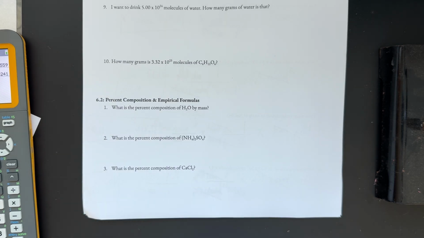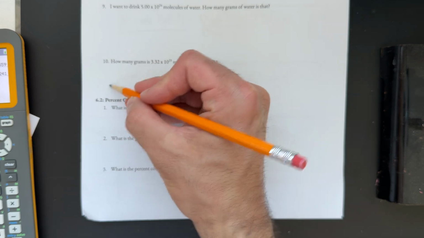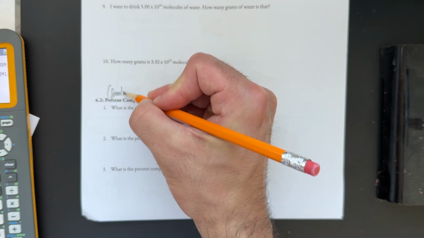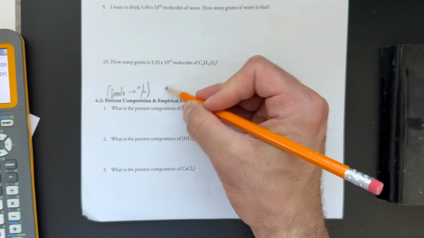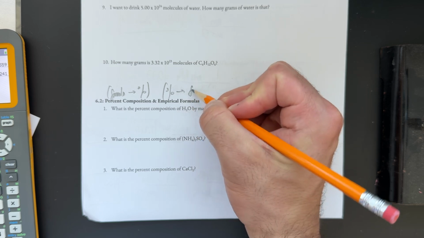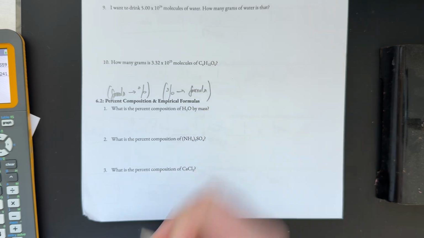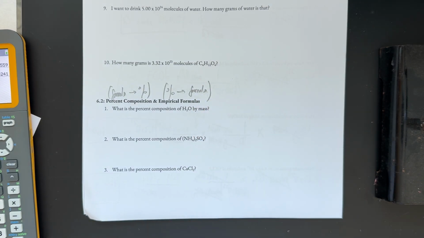But then we go on to percent composition and empirical formula. These are 2 different types of problems. They're really kind of opposites of each other. In percent composition, I'm giving you a formula and asking you to go to percent. In empirical formula, I'm giving you a percent and asking you to give me the formula. They're opposite in terms of how we do it. But let's walk you guys through it.